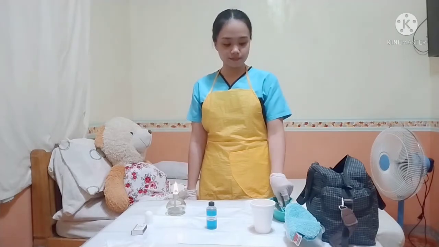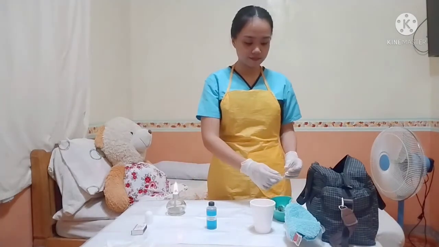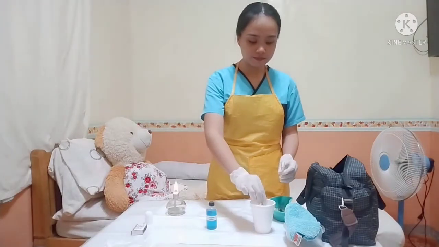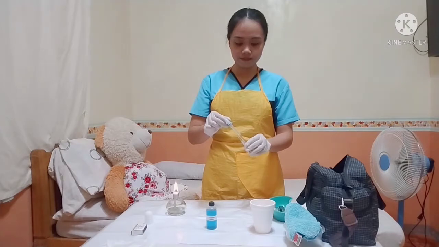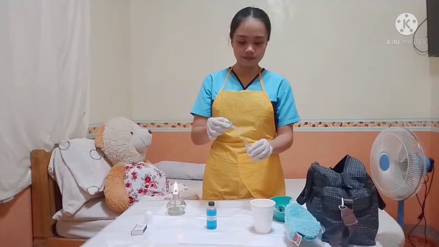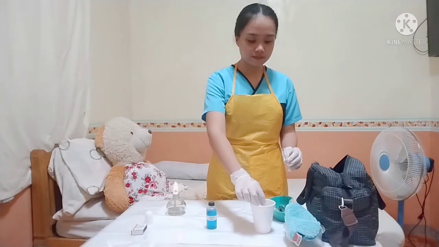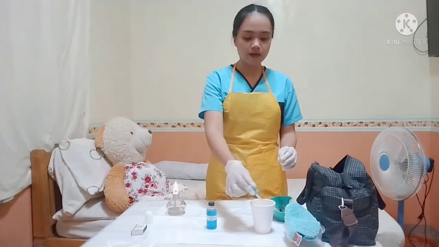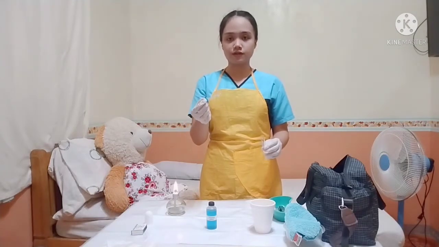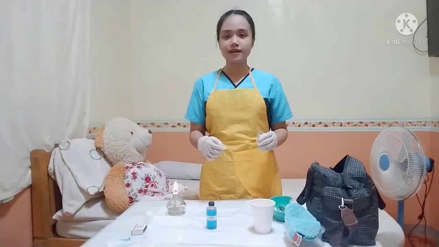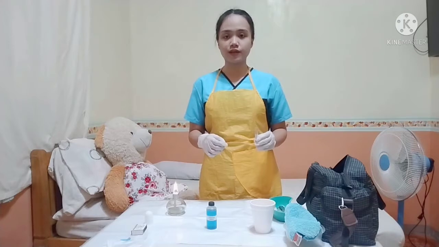So next is place 6 to 8 drops of urine in the test tube. And then I will put my dropper near the waste receptacle because it is already contaminated. Next is place 3 to 5 ml of Benedict's solution in the test tube together with the urine.